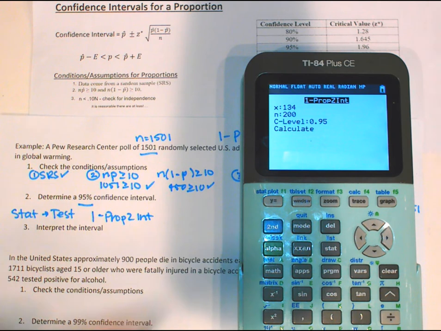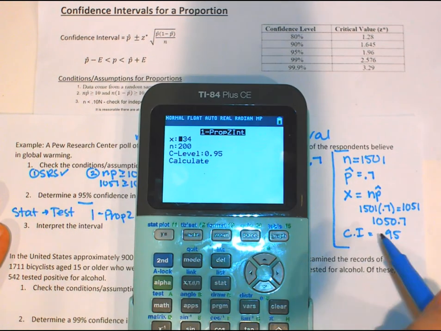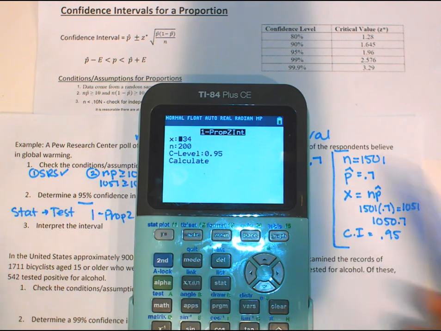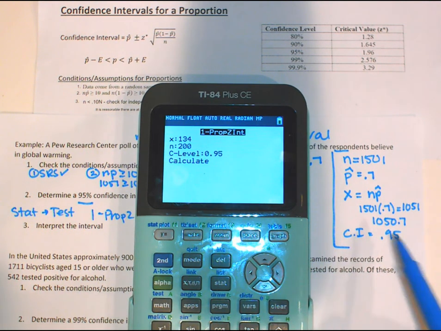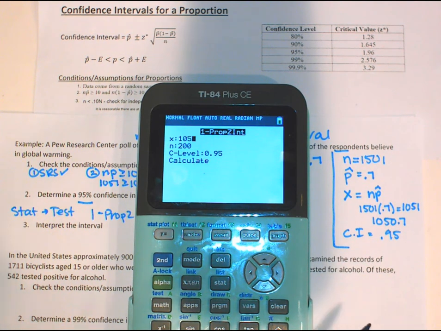So now it's going to ask for this information, which are the values that we already found over here, right? Our x value, which was n times p. And this doesn't like decimals, so we're going to round this up to 1051. Running a confidence interval, it does not like decimals for x. So we'll just round it up. Our n value was 1501.